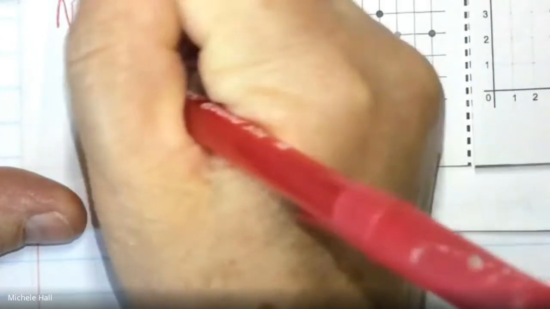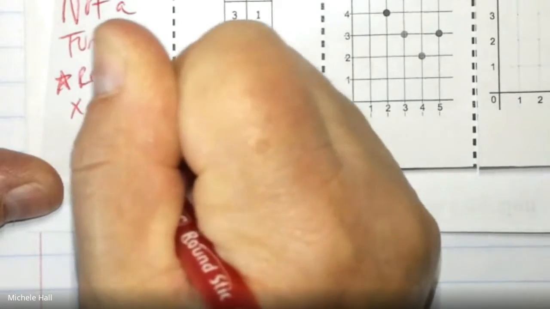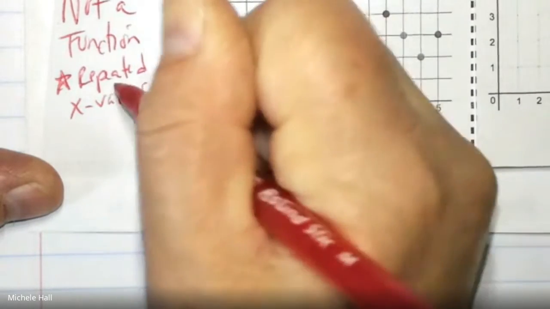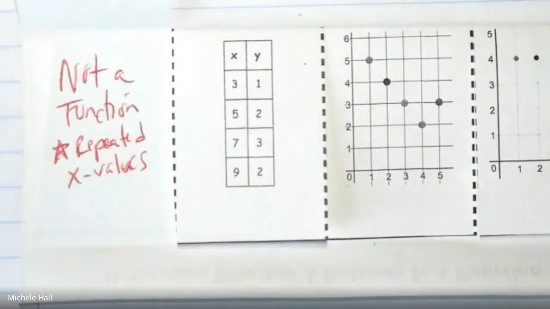Not a function. Repeated x values. So it's only about the x. It doesn't matter about the y.